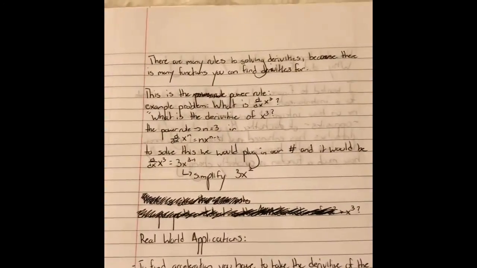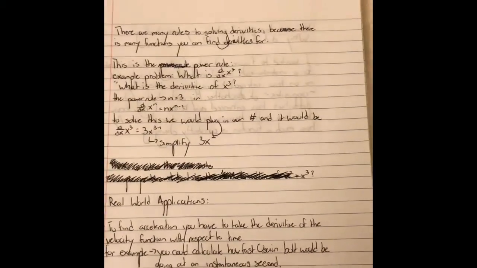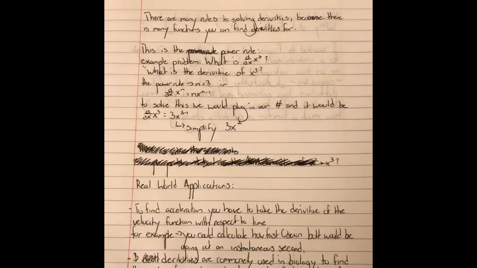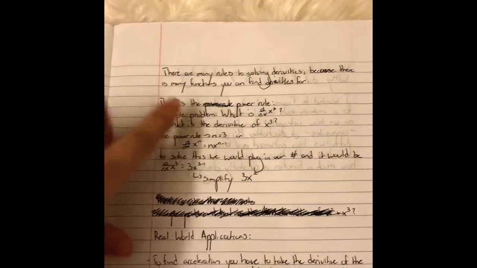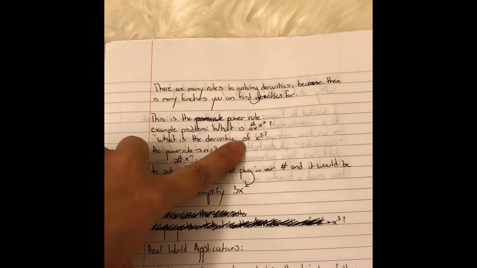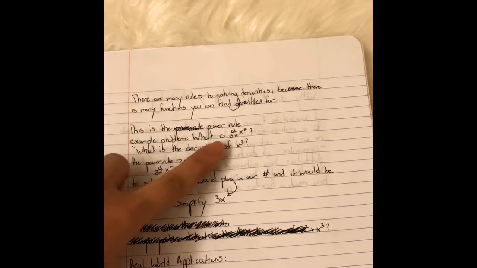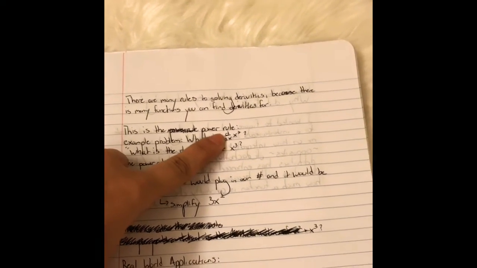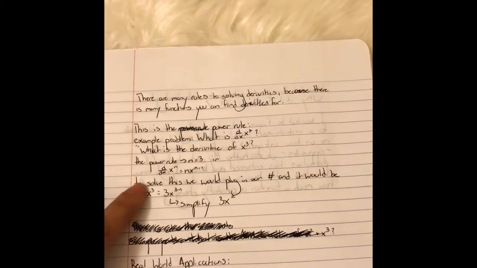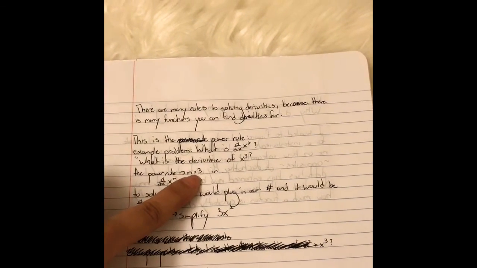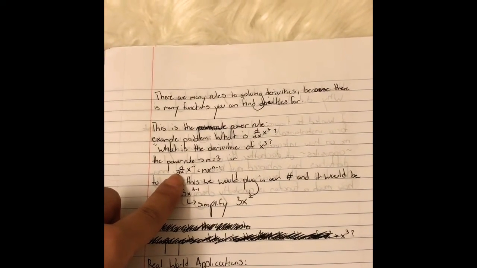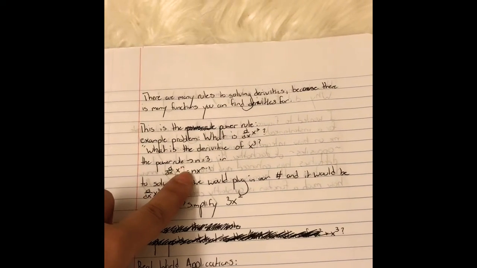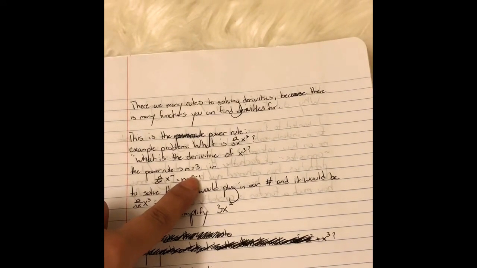But there are many rules to solving derivatives, because there are many functions you can find derivatives for. For example, this is the power rule, and this is the example problem. What is the derivative of x to the third? And that is how you write the derivative, d over dx. In this power rule, you would put 3 in the place of n, which is a power. So the derivative of x to the power n equals n times x to the power of n minus 1.